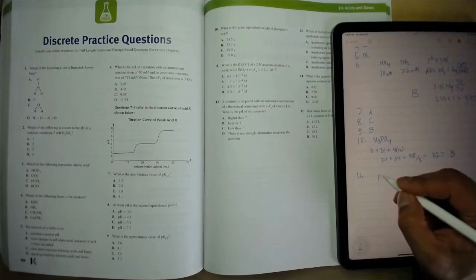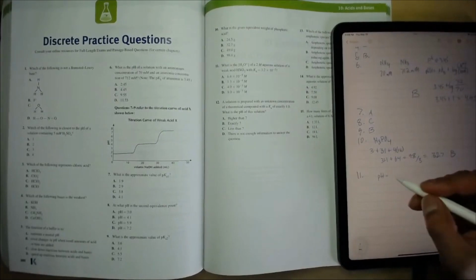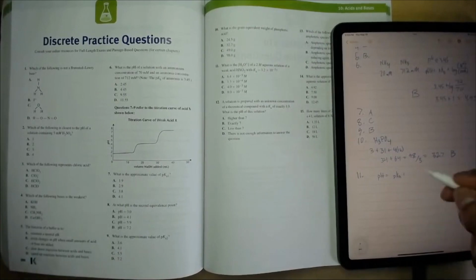11. What is the hydronium ion concentration of a 2 molar aqueous solution of a weak acid, HXO2, with a Ka of 3.2 times 10 to the minus 5th? So pH equals pKa plus log. Should we use this one?